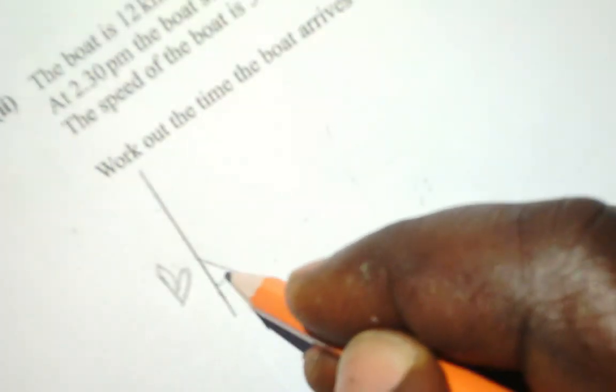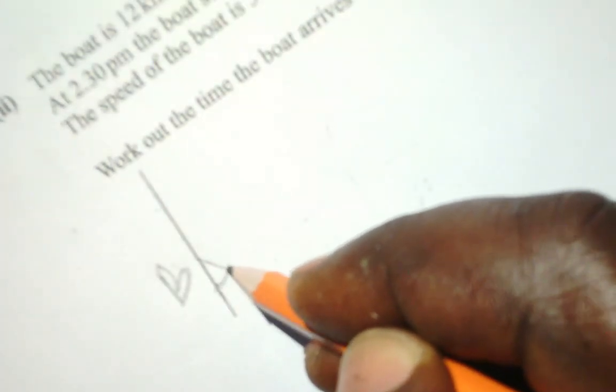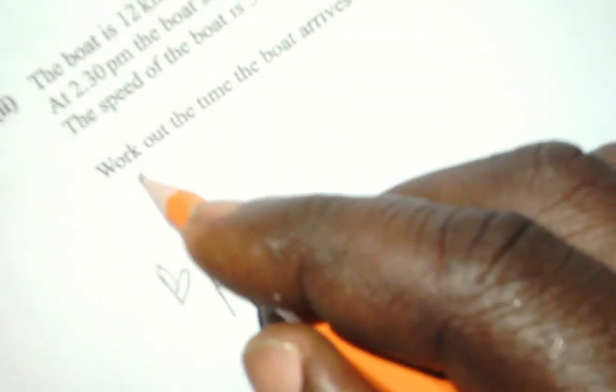Now we know that this small angle, which is 38 degrees, is equal to this one. They are alternate angles because this line here and this line here are parallel lines, and the line that crosses the parallel lines is a transversal.